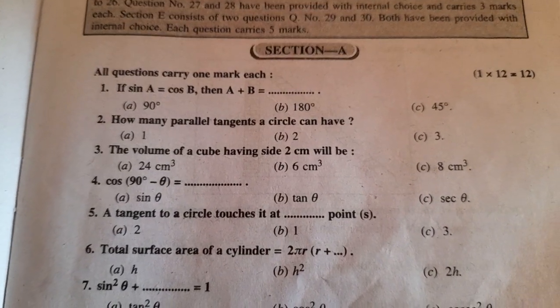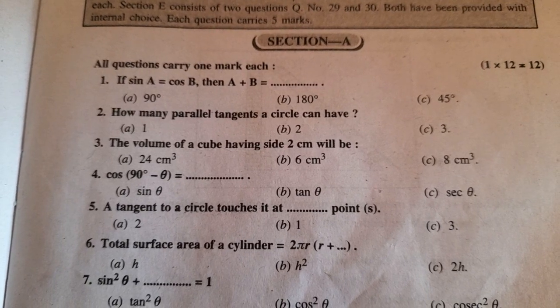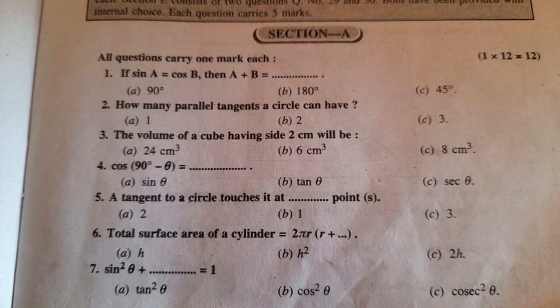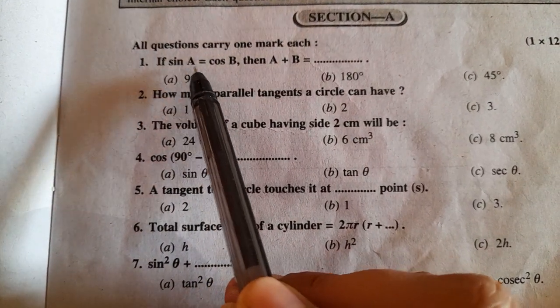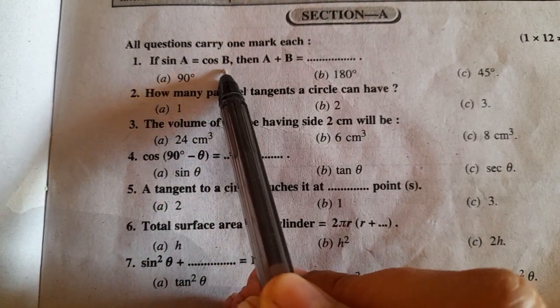So here is our first section, that is section A, which consists of 12 questions and each question carries 1 mark. So here is our first question. If sine A is equal to cos B.